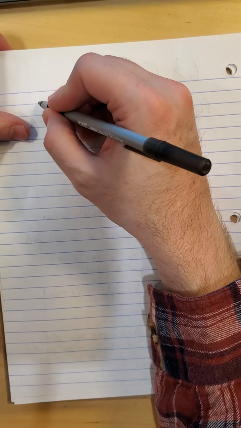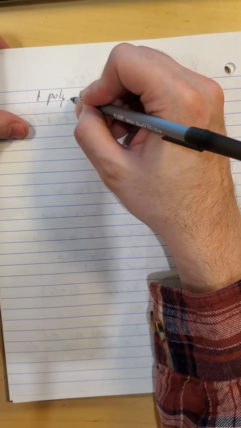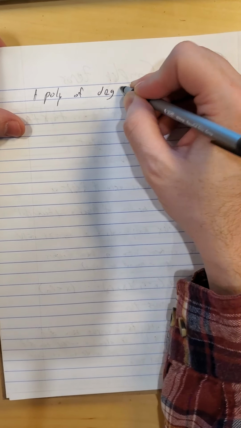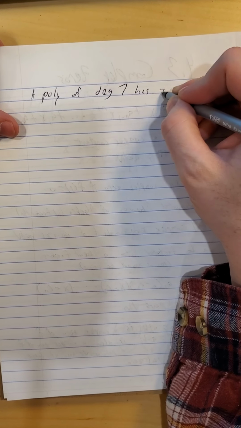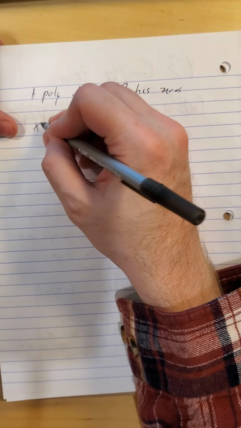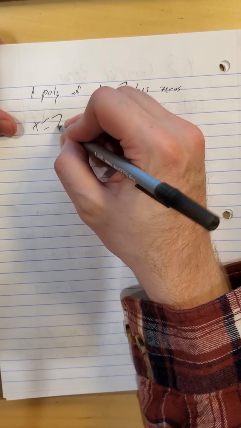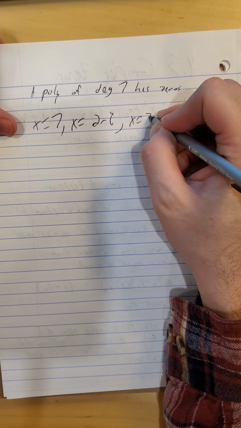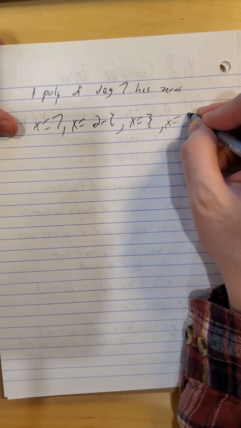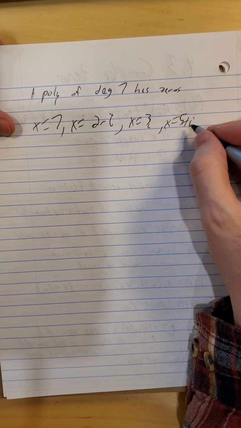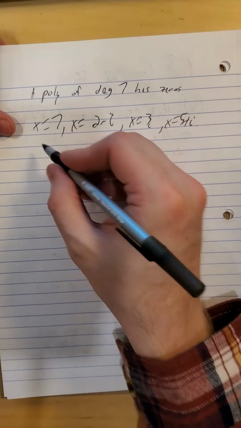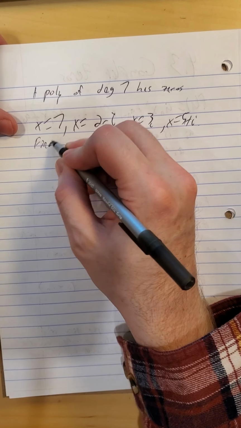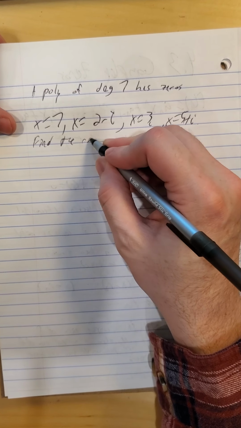So for example, if we're told that a polynomial of degree 7 has zeros x equals 7, x equals 2 minus i, x equals 3i, and x equals 5 plus i, they could ask us to find the remaining zeros.